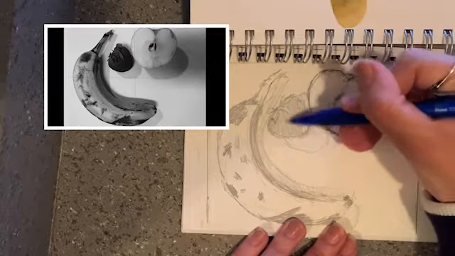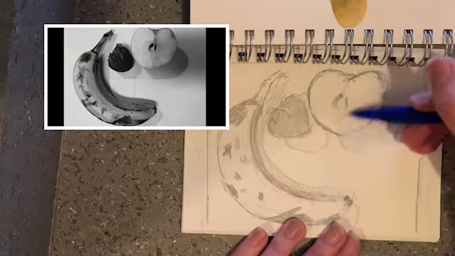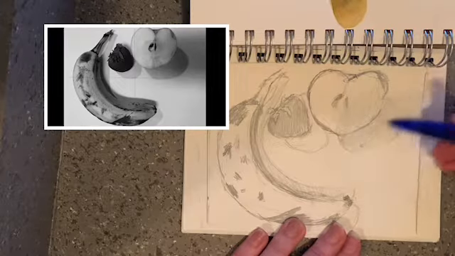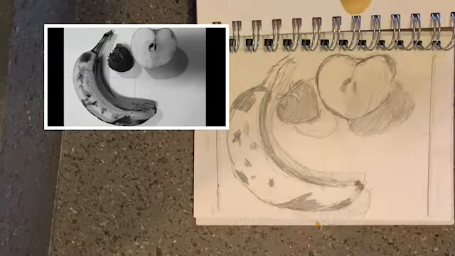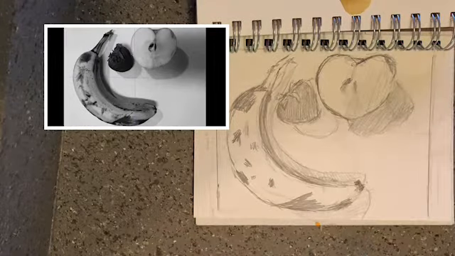So we put our shadows down. I'm adding a little bit more value because, again, none of these fruits are just plain white. We are creating the idea of value to make it look realistic.